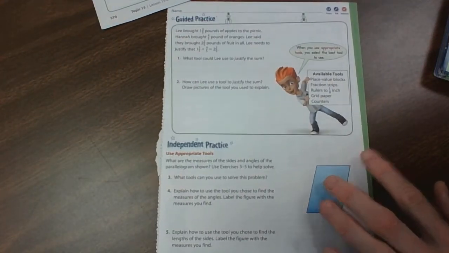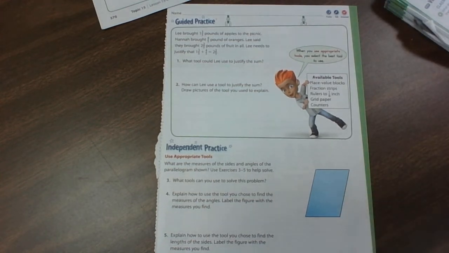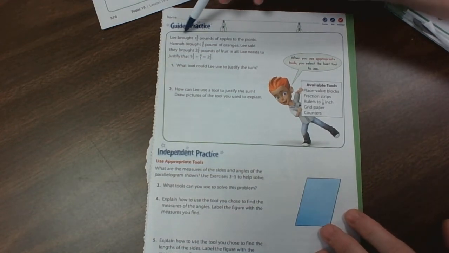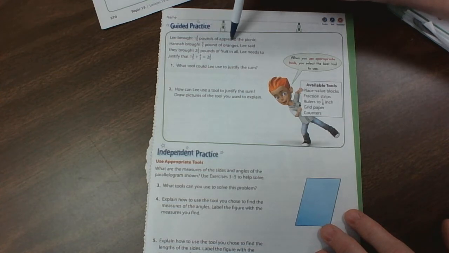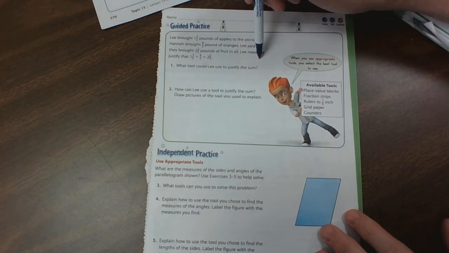Sorry about that. Let's go through some guided practice and talk about this. Lee bought 1 3/5 pounds of apples to the picnic. Hannah bought 4/5 pounds of oranges. Lee said they bought 2 2/5 pounds of fruit in all. Lee needs to justify that 1 3/5 plus 4/5 equals 2 2/5. What tool could Lee use to justify it?